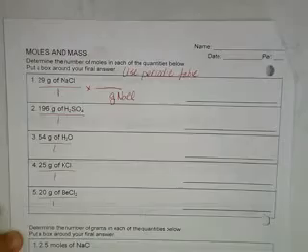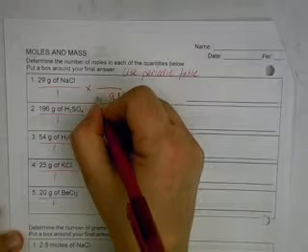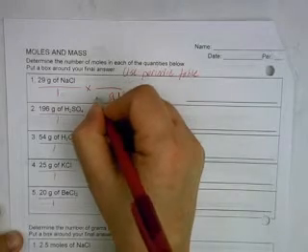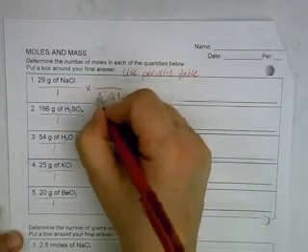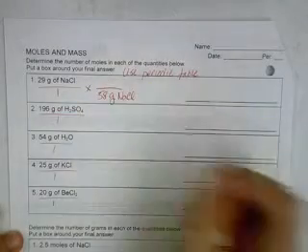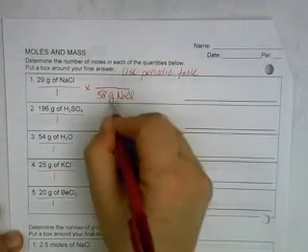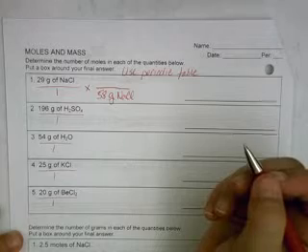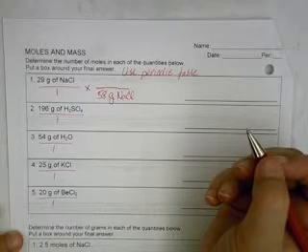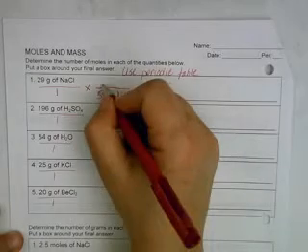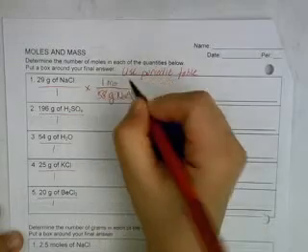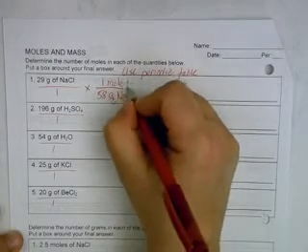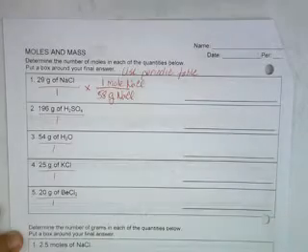How many grams are in 1 mole? Brent? 58. So we're putting the 58 down on the bottom. Again, we got that from the periodic table. And then that leaves 1 mole sodium chloride to go on the top.